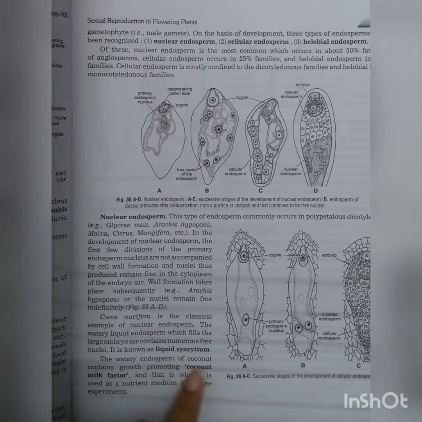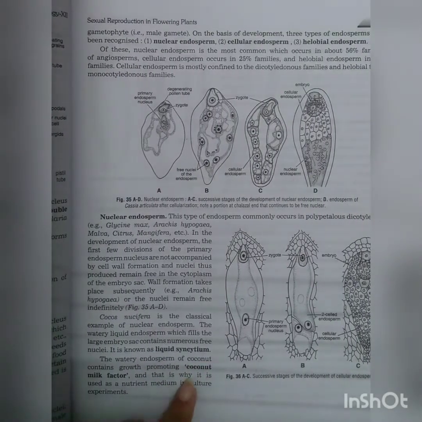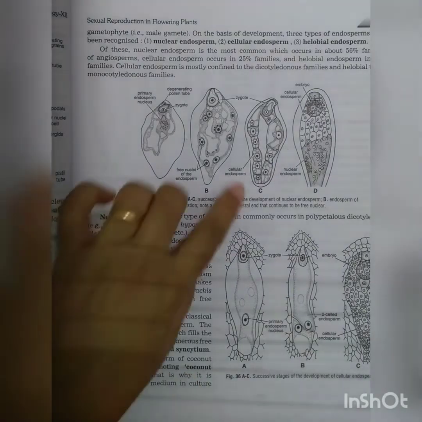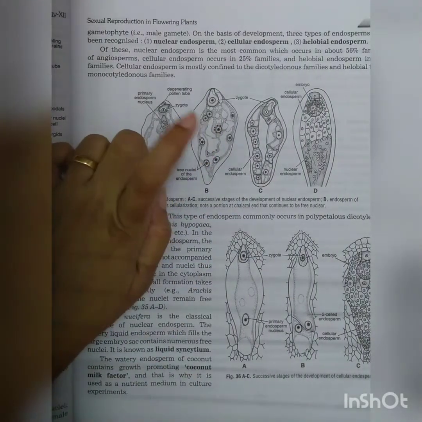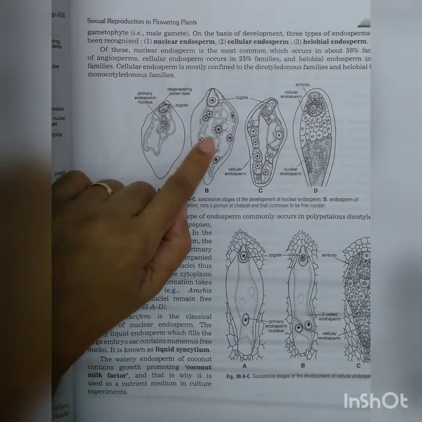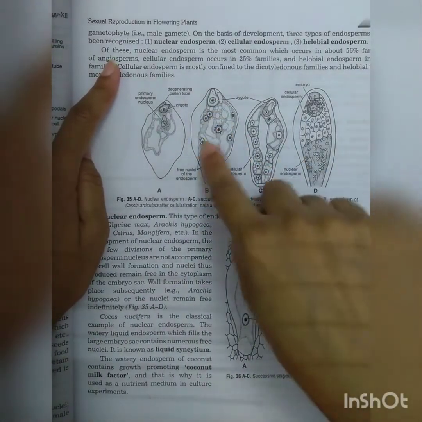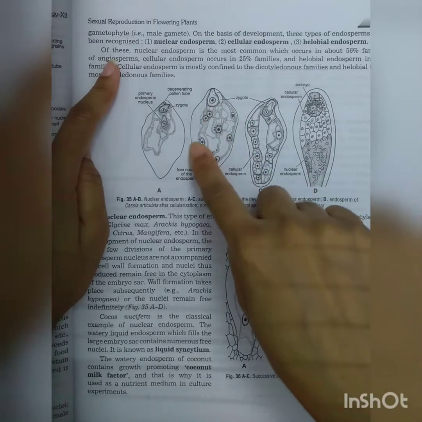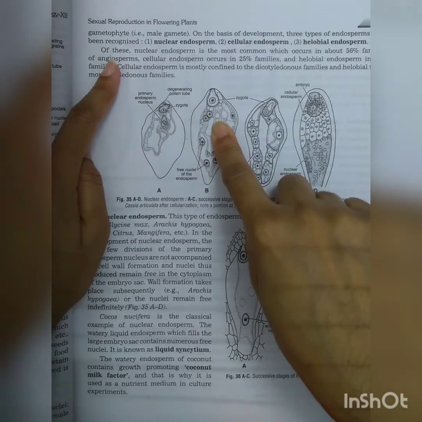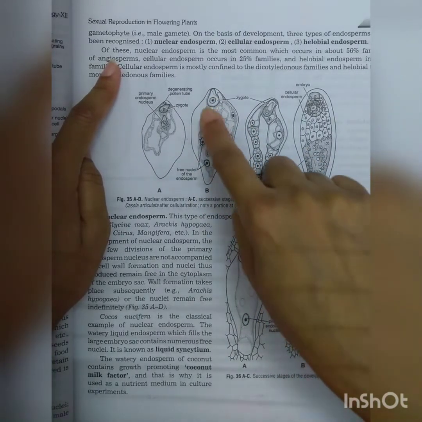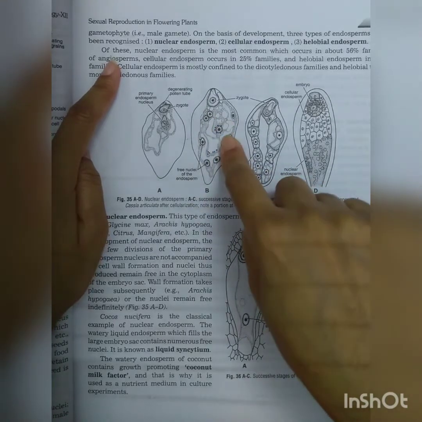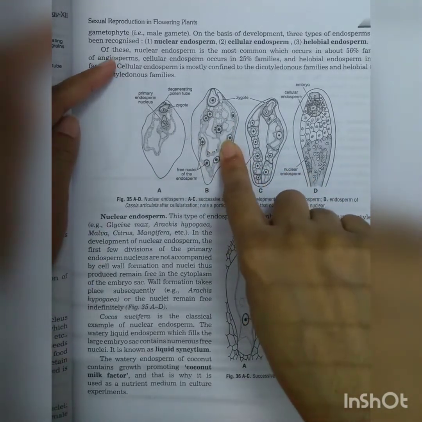How is this liquid present inside the coconut? Because of the free nuclei without the formation of cell wall, the nuclei move from one place to another because they are free without any cell wall formation. That's why this is called nuclear endosperm.